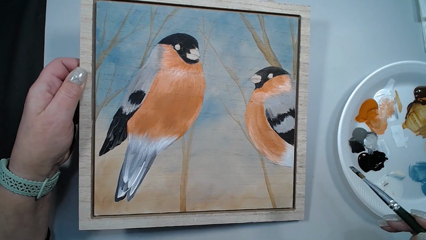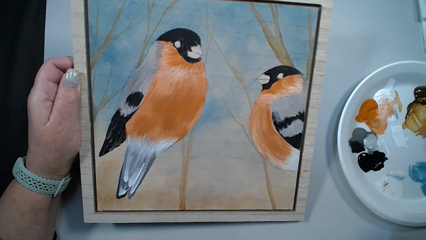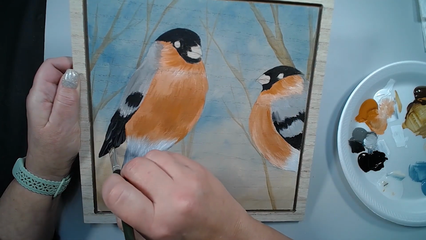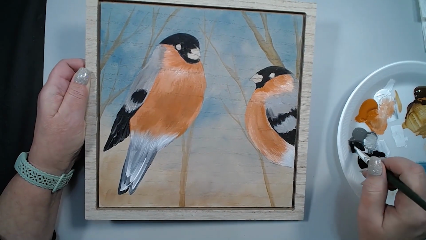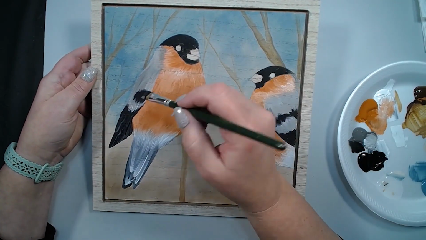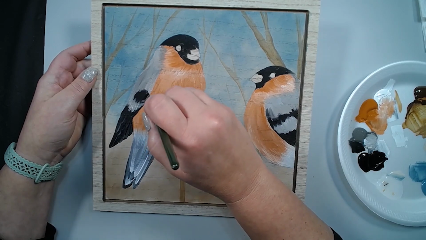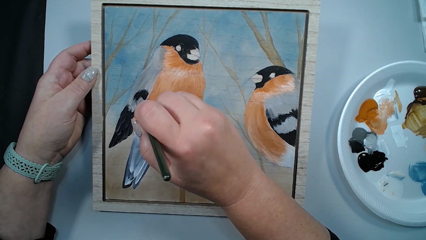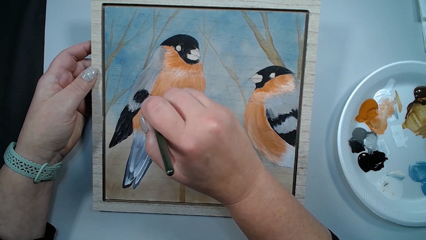All right, so can you see that? Right in there, I want a little more of that black. There we go. So it's just very subtle, a lighter edge to those wing feather tips. And then on here, same thing, you're going to do little stroke pulls like feathers up and just kind of layer those a little bit.